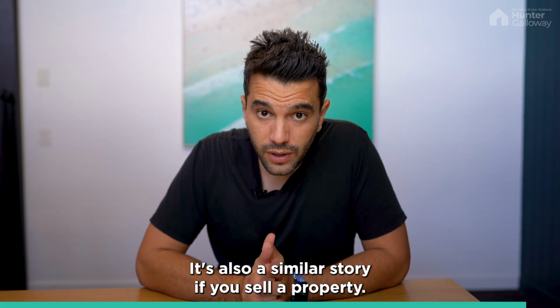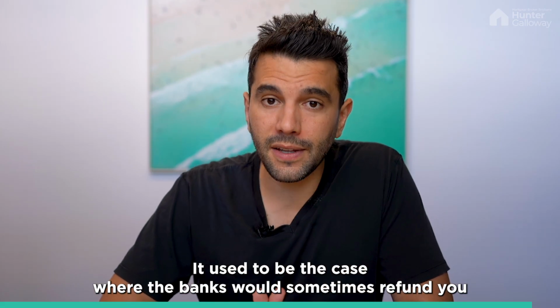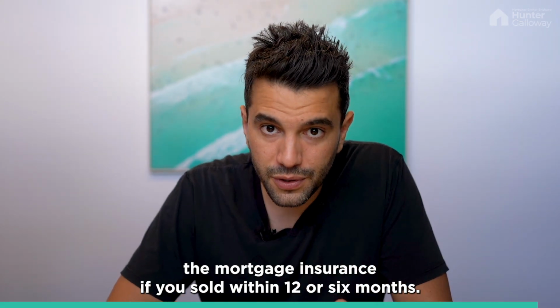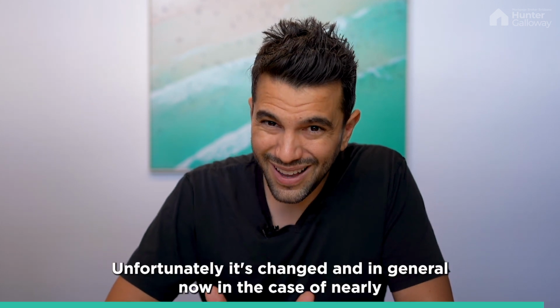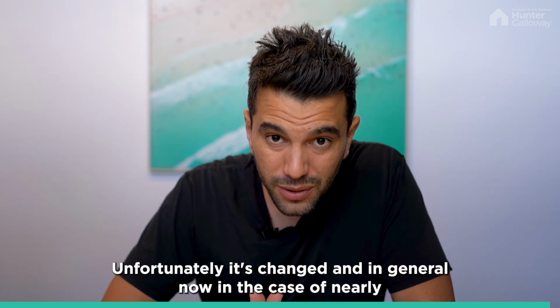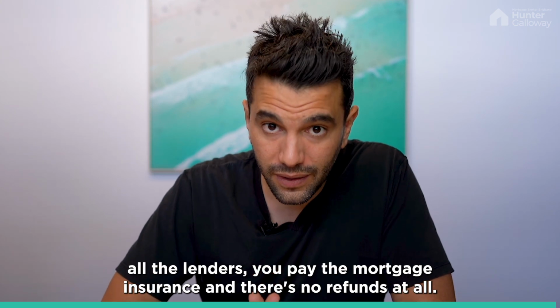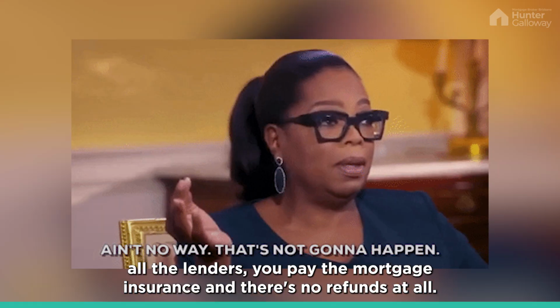It's also a similar story if you sell a property. It used to be the case where the banks would sometimes refund you the mortgage insurance if you sold within 12 or 6 months. Unfortunately, it's changed, and in general now, in the case of nearly all the lenders, you pay the mortgage insurance and there's no refunds at all.